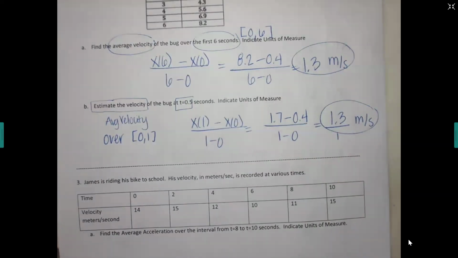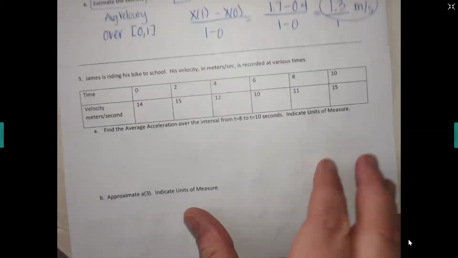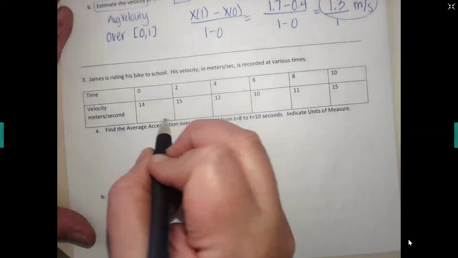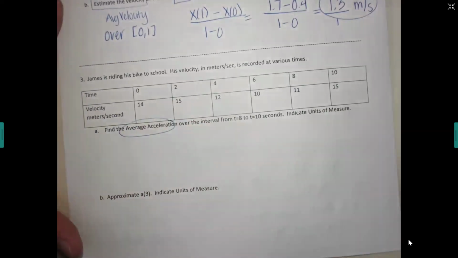All right. Take a look at the last example. What is in your chart? Velocity. And if I take the slope of velocity, what do I get? Acceleration. Very good. Remember, there's two types. I can only find the exact acceleration if I have the equation, which I don't have. So if I want the average acceleration, then I'm going to use this slope formula.